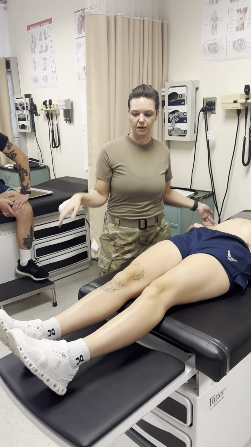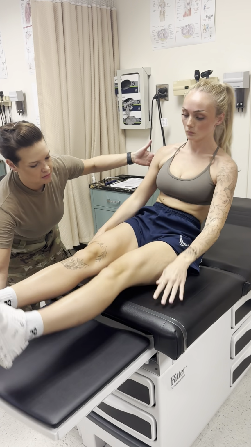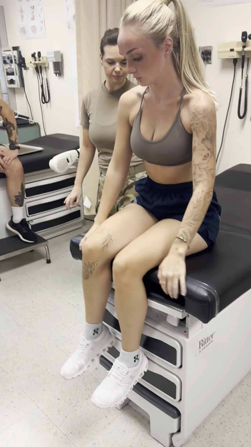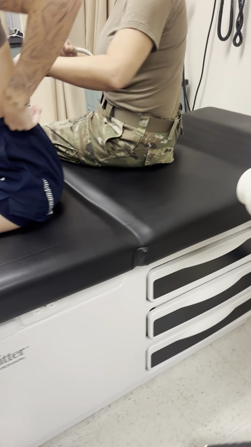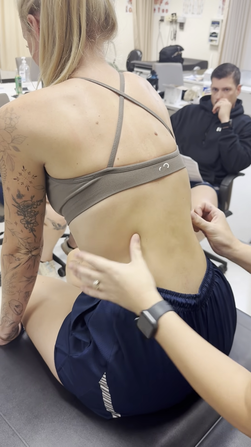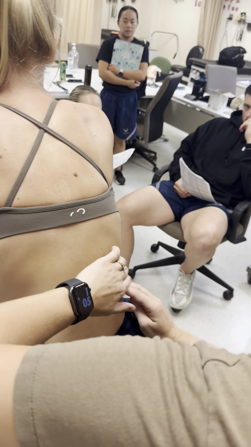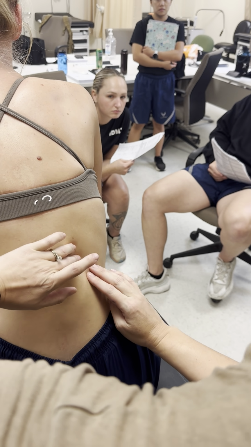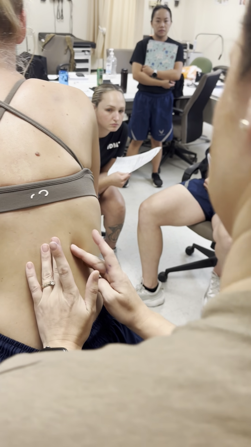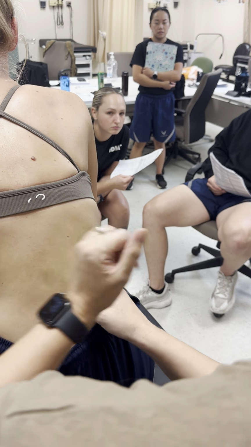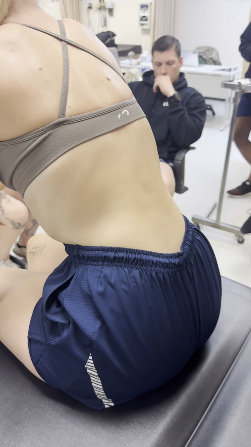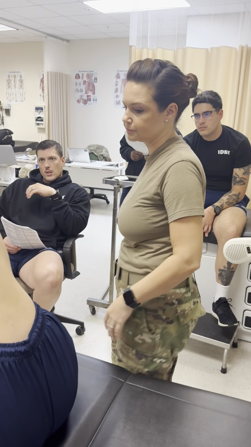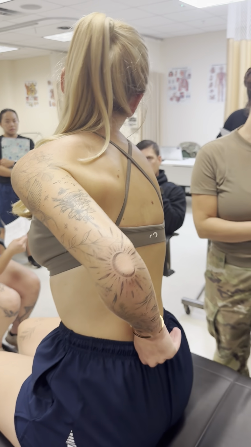Okay, and then the last part, you're gonna sit up. And we're gonna check for CVA tenderness. This is one of those things I think we all do a bit differently. I place my hands and then hit. So CVA is the costovertebral angle, meaning where the ribs hit the vertebrae. So it's usually right about there. And if they have pain, then that can be a sign of pyelonephritis or kidney infection. No CVA tenderness.